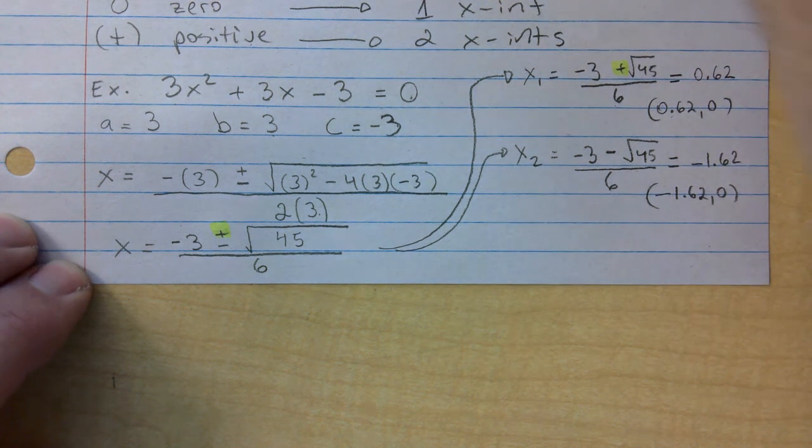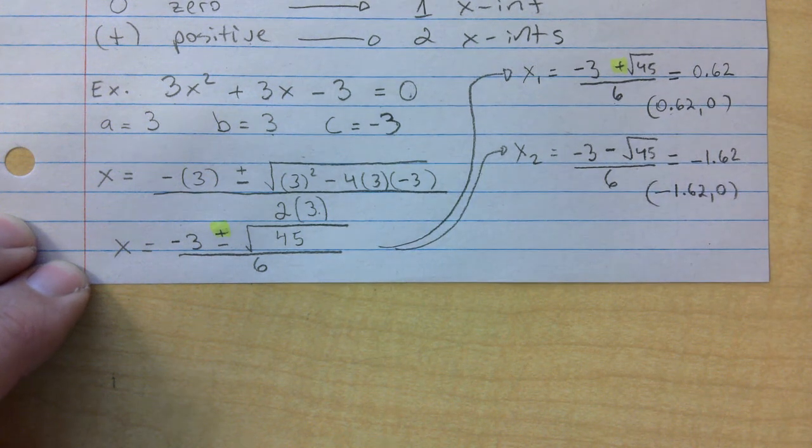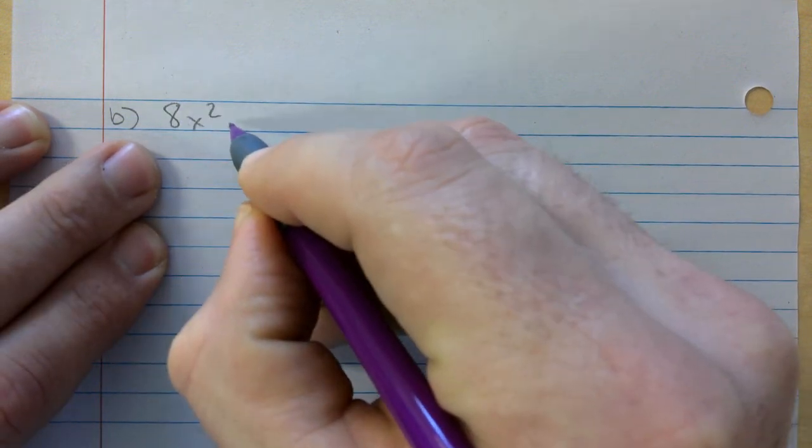Let's try another one. What if you have to clean up a little bit? So something like this.